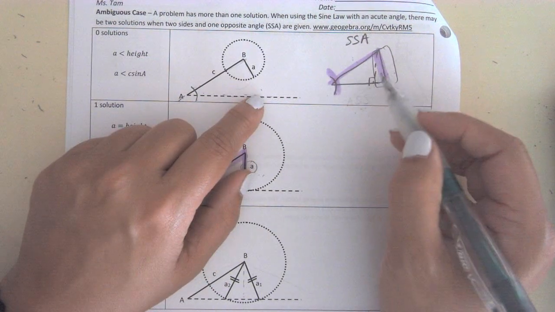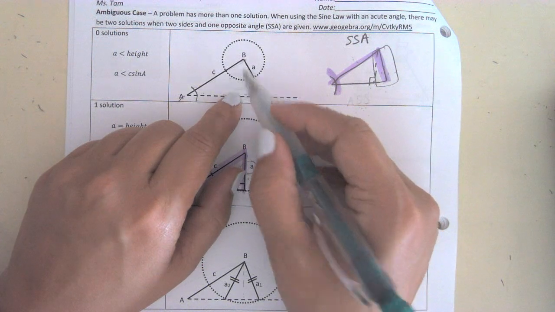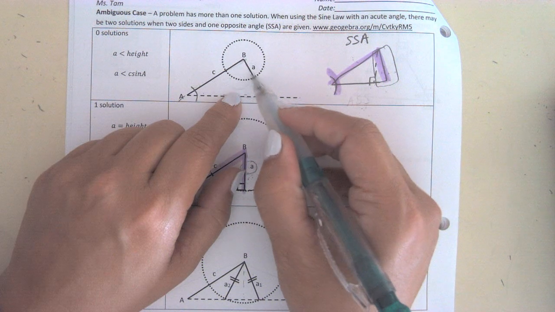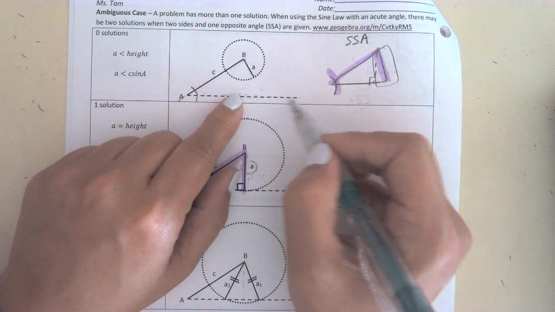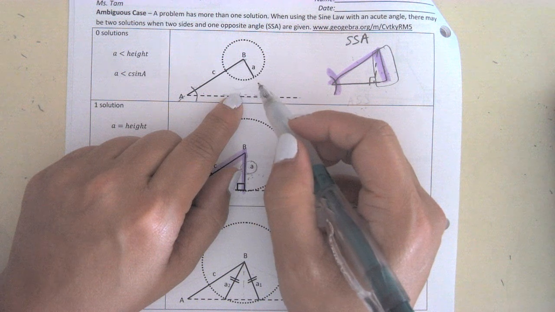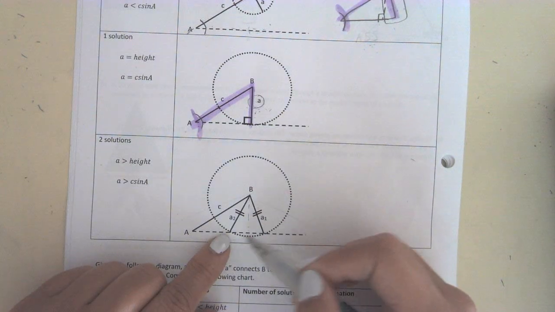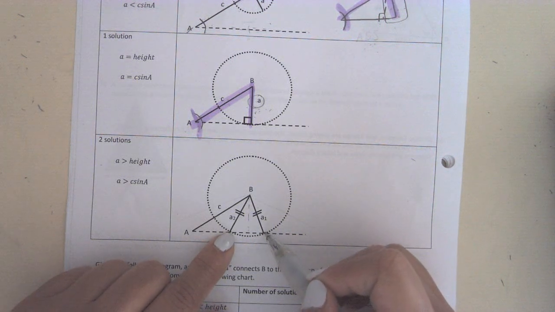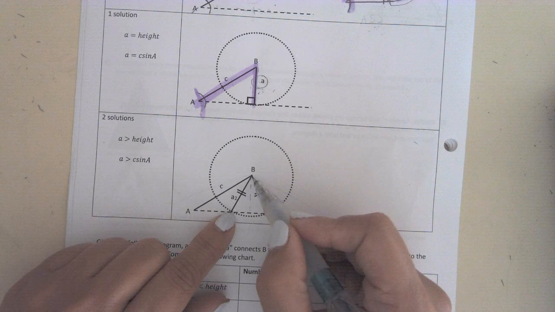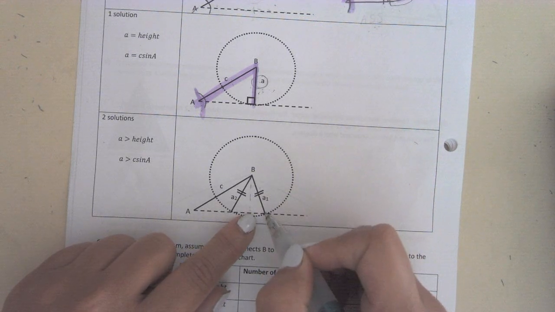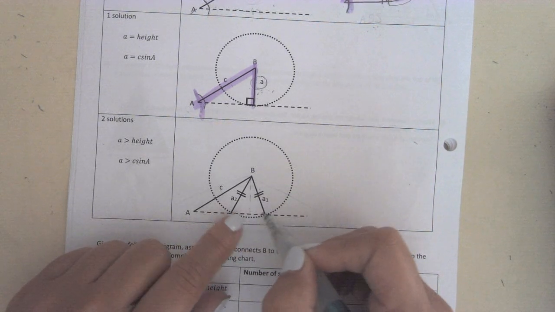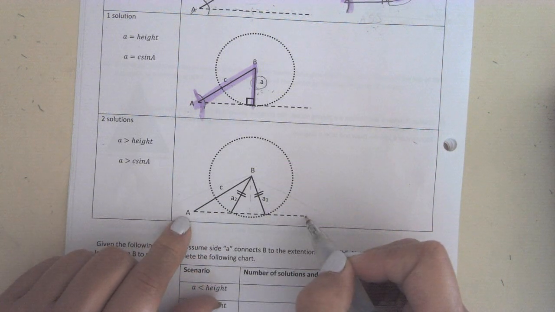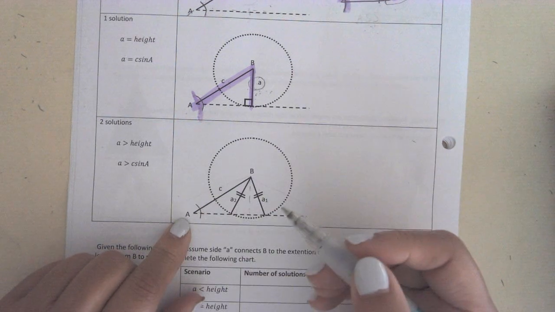If the value that you get is, let's say, larger than the value that you're given, you know that the value that you're given will never touch this perpendicular line, so there's no solutions. If the value that you're given is larger than the height, you know that there has to be two solutions. Why is there going to be two solutions? Because this line here, as I showed in the animation, can swing and it can be at any point as long as it's touching this line here that's creating the angle that's given to you.